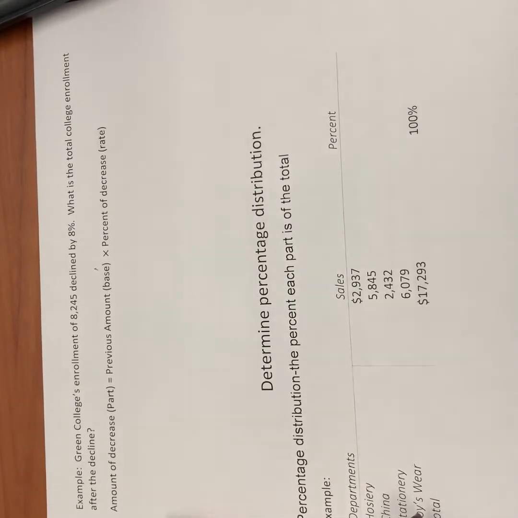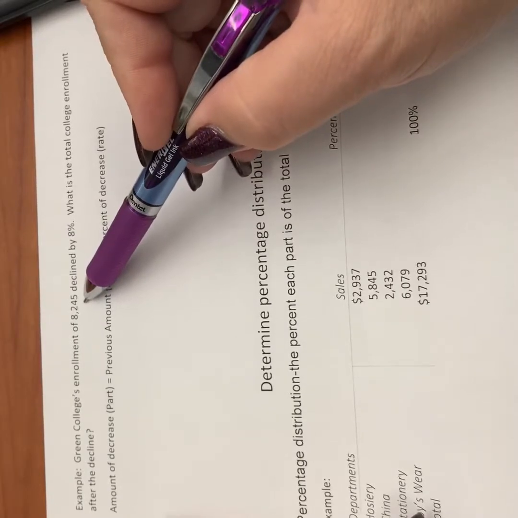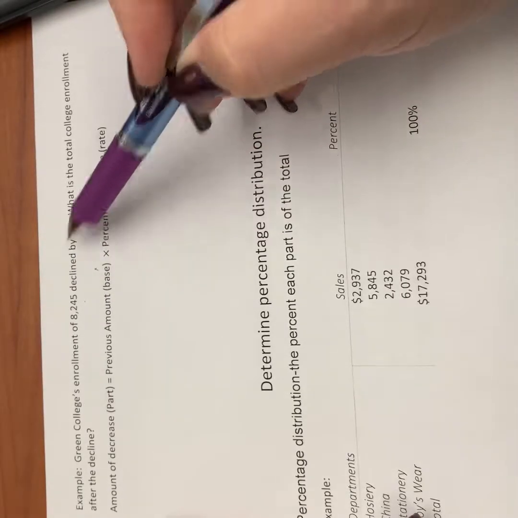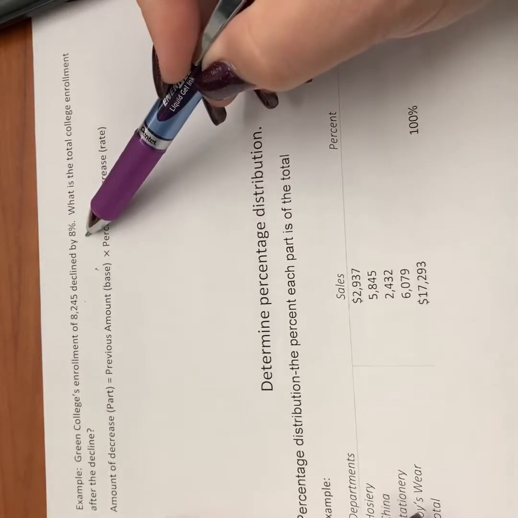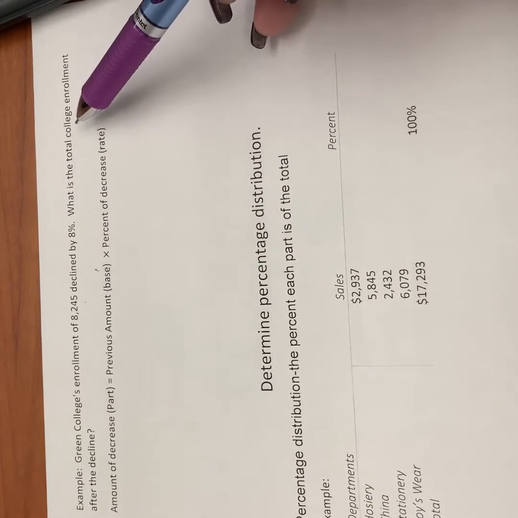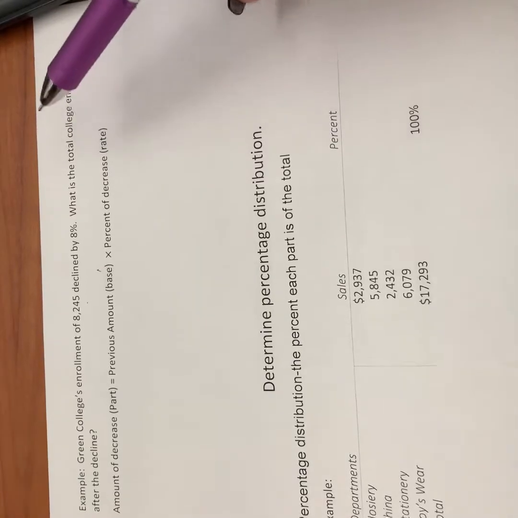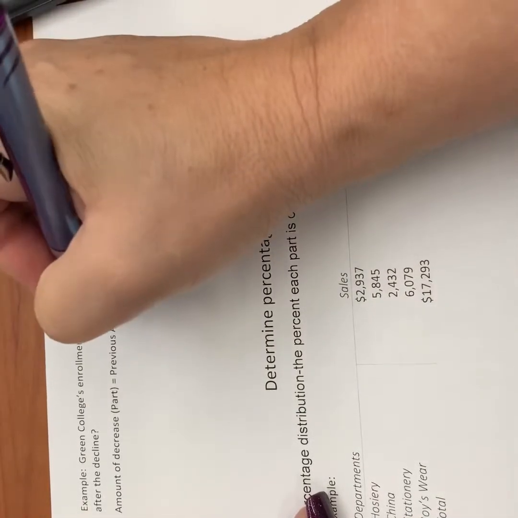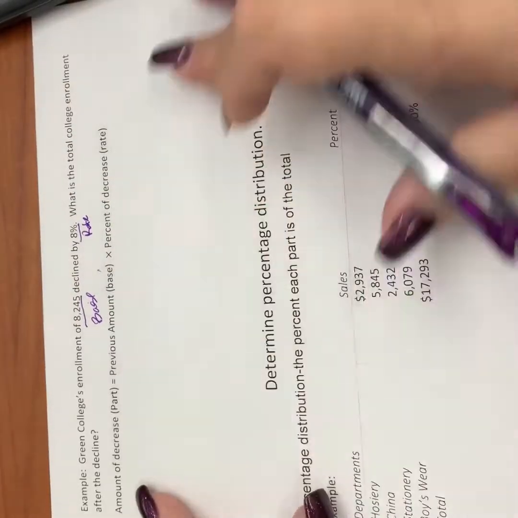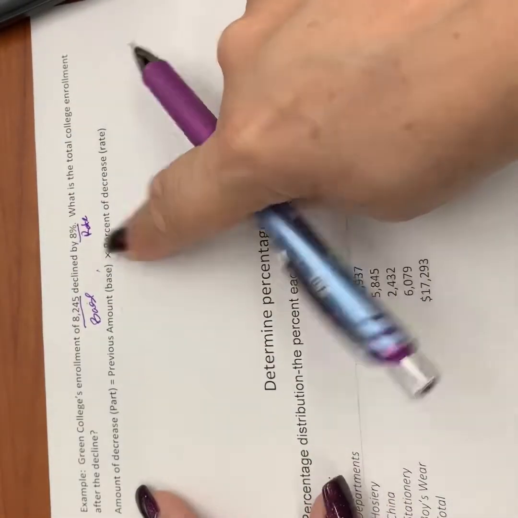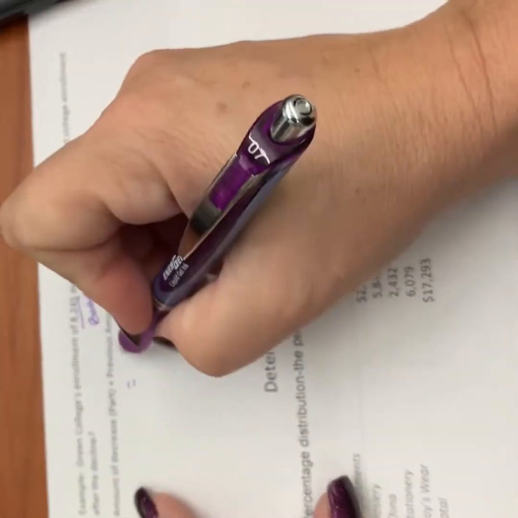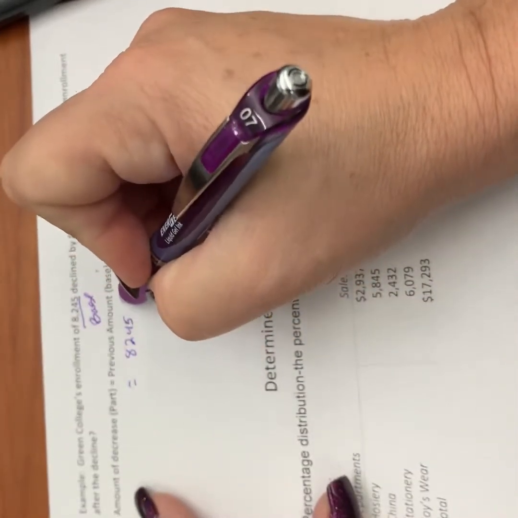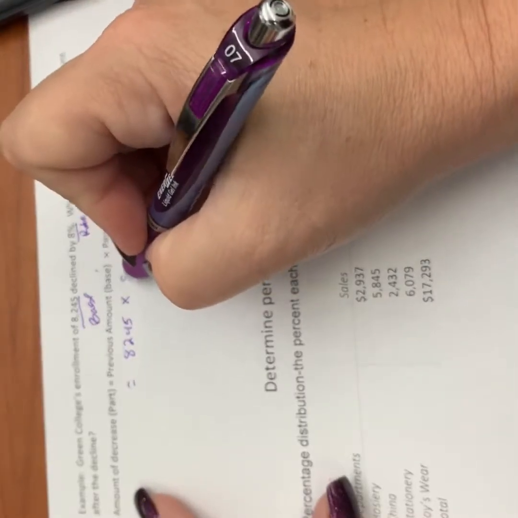So now we have Green College's enrollment is 8,245, declined by 8%. So this is what they had last year. It's declined by 8%. We want to find the total college enrollment after the decline. So again, this is a part, base, rate problem where this is my rate, and the original number is my base. And I'm looking for the part, so I'm going to multiply them, right? Base times rate. So this is going to equal the previous amount, the 8,245 people, times the 8%.